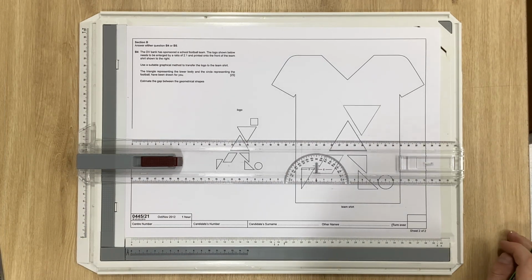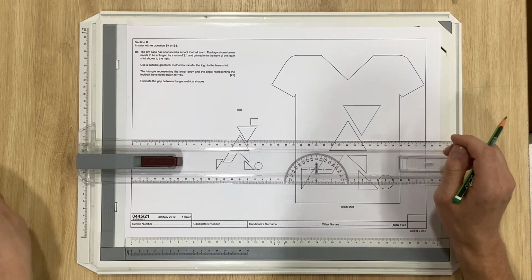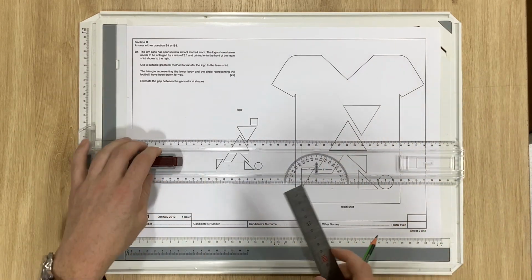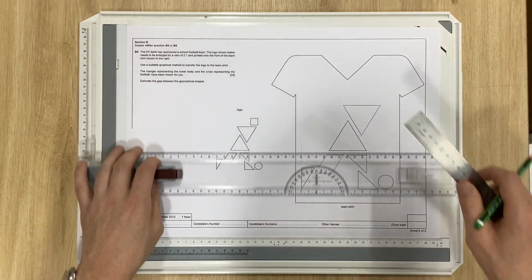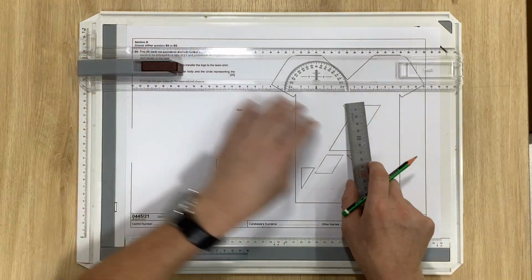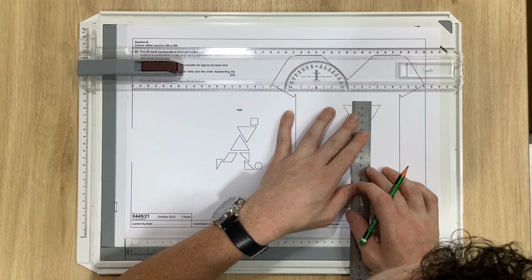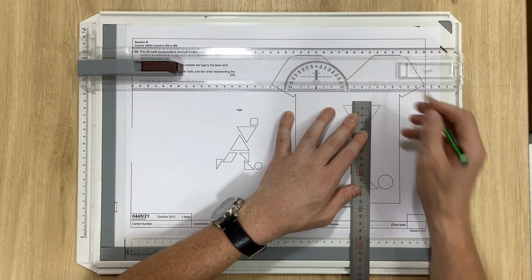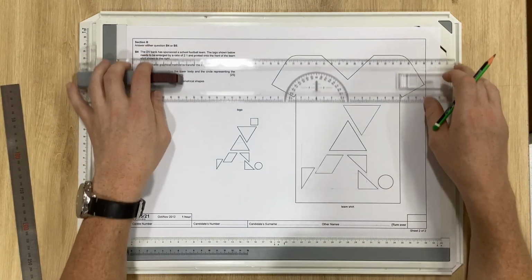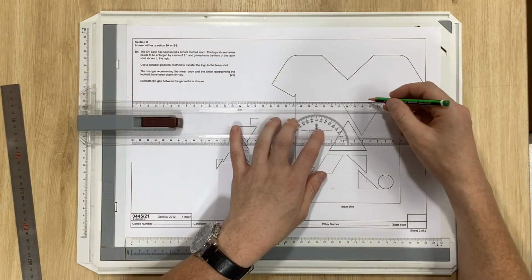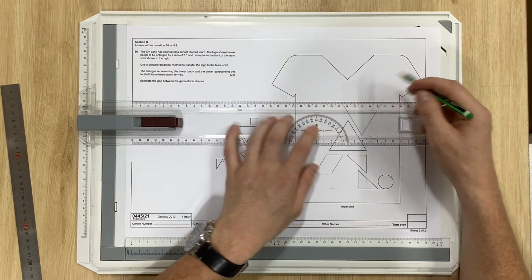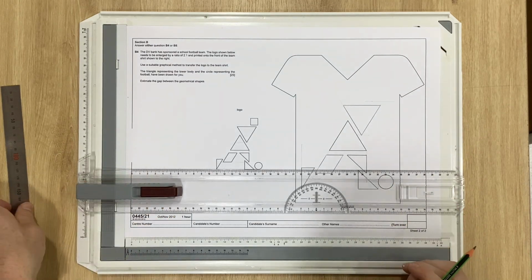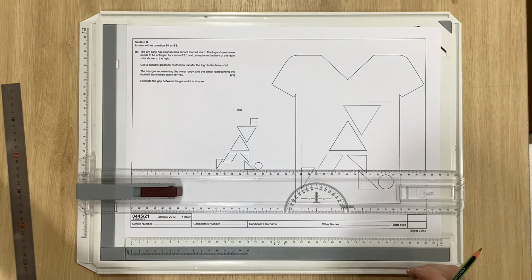Right, final shape we're going to look at is the square on top. So first of all, we need to look at the gap. Everything else has been 3, so I'm going to do the same to make it 6. So I'm going to get 6 millimeters here, put a little mark, and then very faintly put a construction line on. So I need to work out the position of it.